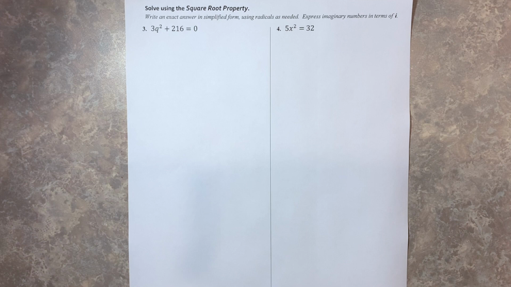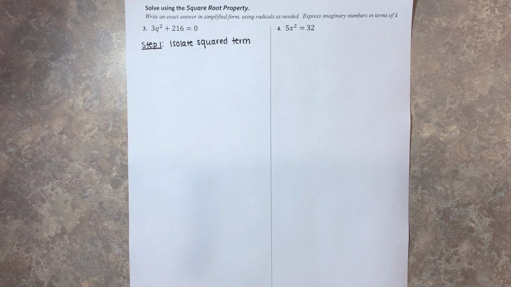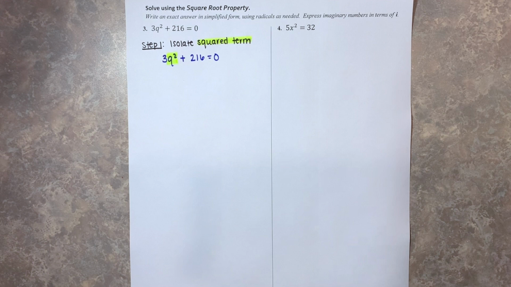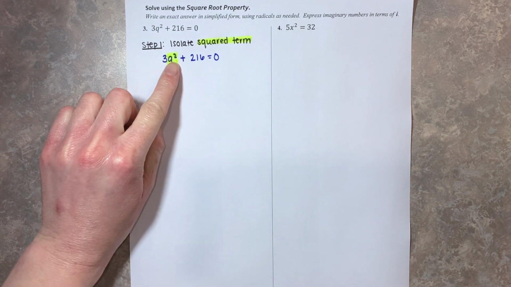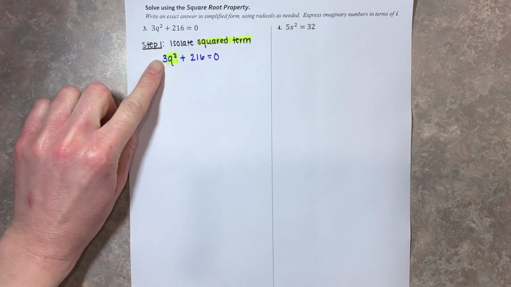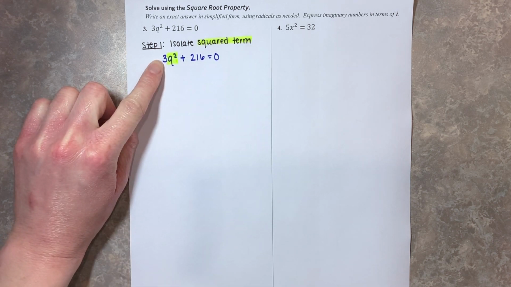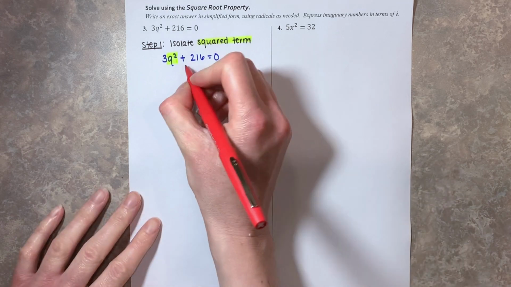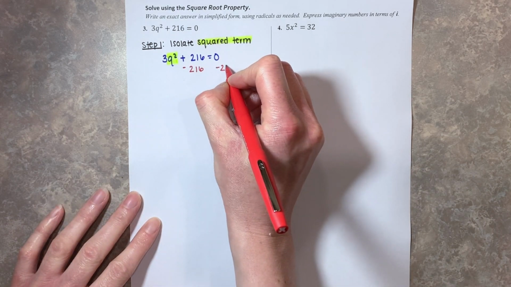Let's take a look at 2 more examples. So again, we're solving using the square root property. So when we solve using the square root property, first step, isolate the squared term. So if we start off with the original given problem, the squared term in this case is the q squared. So we want to get q squared all by itself. That means we have to get rid of the 216, and we also have to get rid of the coefficient, the 3. So to isolate the q squared, let's start by subtracting 216.